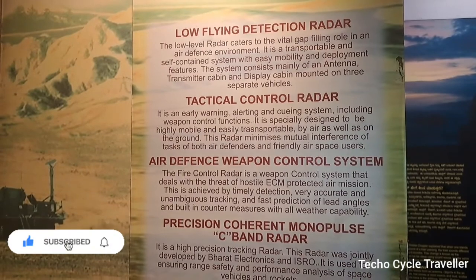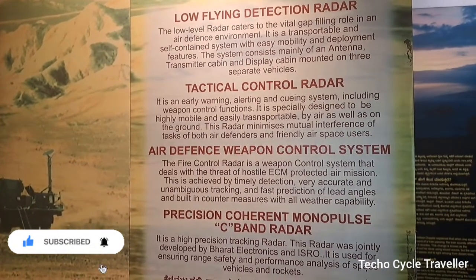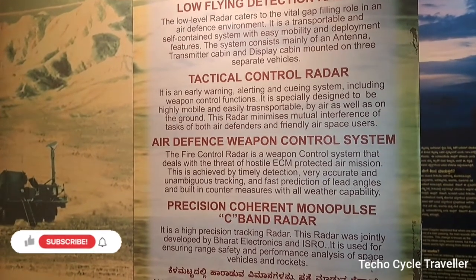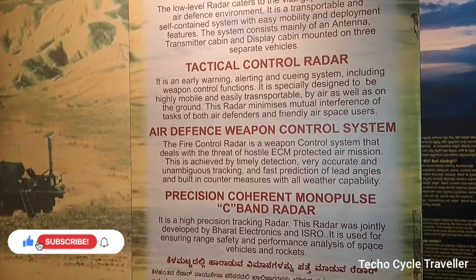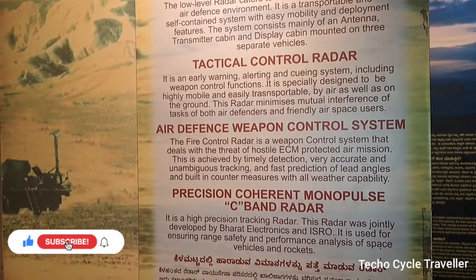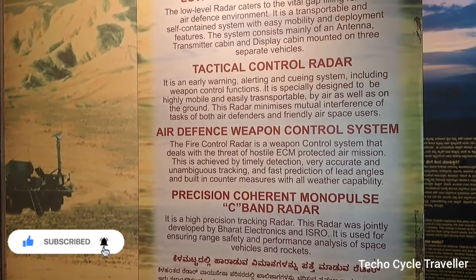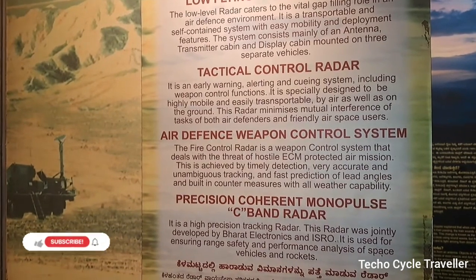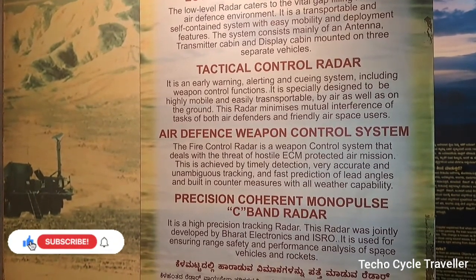Tactical control radar. It is an early warning, alerting and queuing system including weapon control functions. It is specially designed to be highly mobile and easily transportable by air as well as on ground. This radar minimizes mutual interference of both air defenders and friendly airspace users.